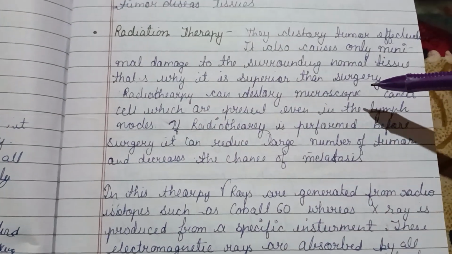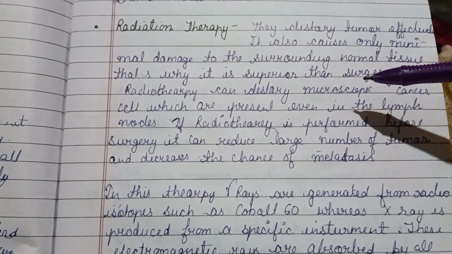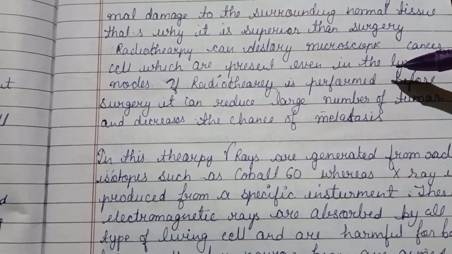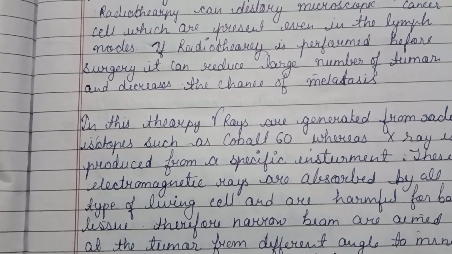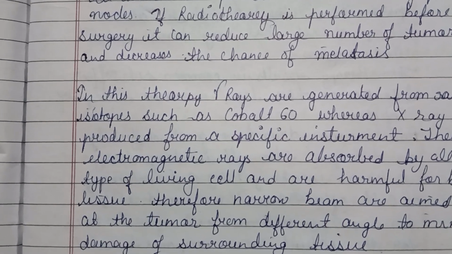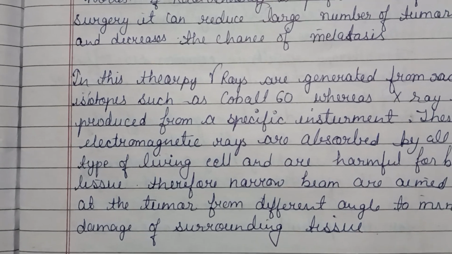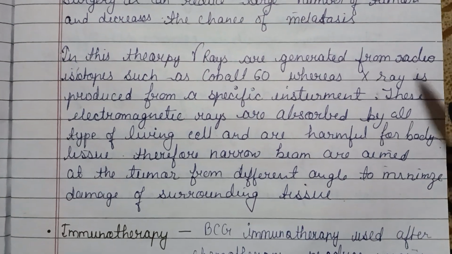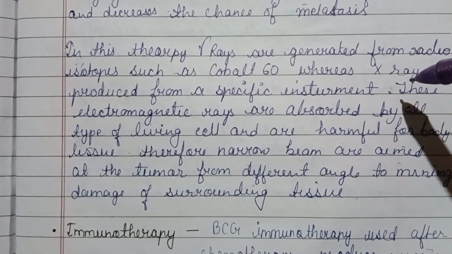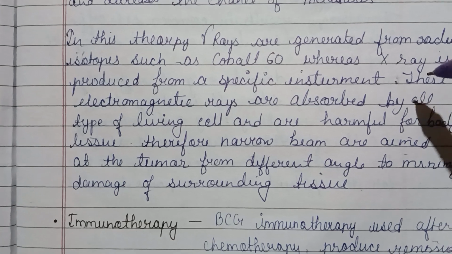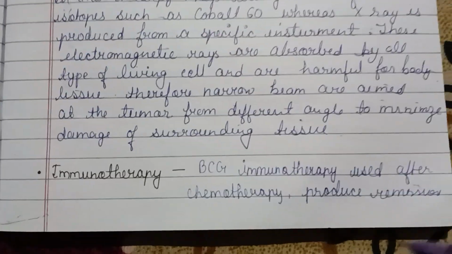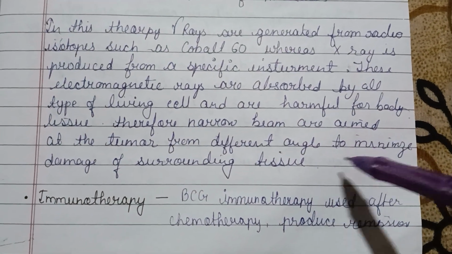Radiation therapy destroys the tumor effectively. It is known to cause only minimal damage to the surrounding normal tissue. That's why it is superior to surgery. Radiotherapy destroys microscopic cancer cells which are present in the lymph nodes. If radiotherapy is performed before surgery, it can reduce a large number of tumors and decrease the chance of metastasis. In theory, gamma rays are generated from radioisotopes such as cobalt 60, whereas X-rays are produced from a specific instrument. These electromagnetic waves are absorbed by all types of living cells and are harmful, so they are narrowly aimed at tumors of different sizes.